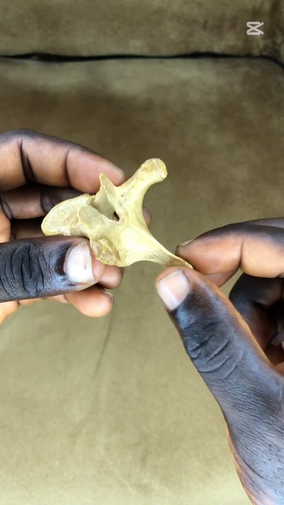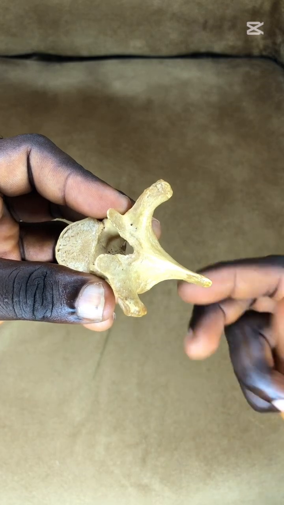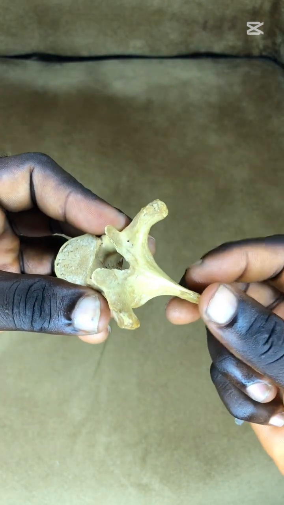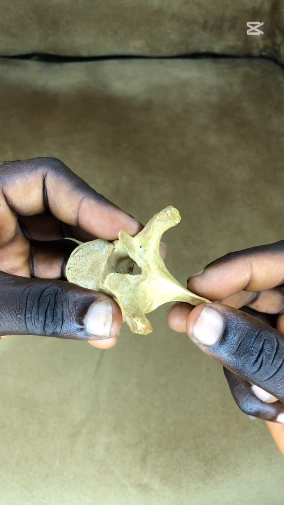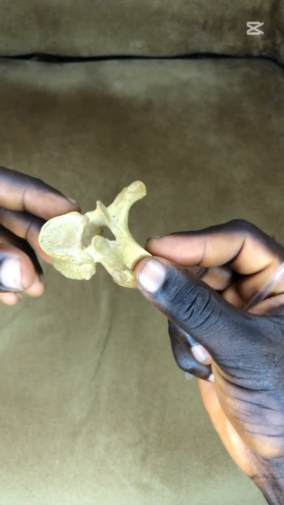So recall that this spinous process usually protects the spinal cord, maybe from injury, such as injury with a knife, right? And that is how it works. Did you get that?